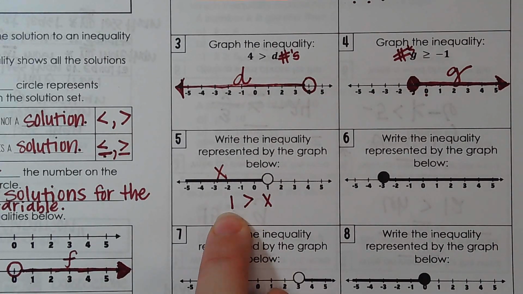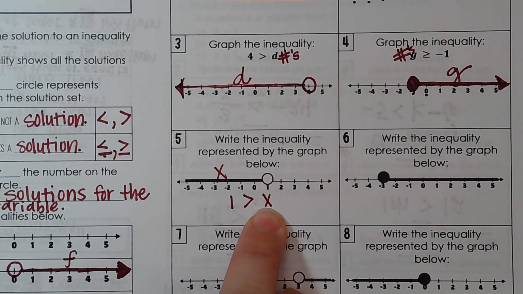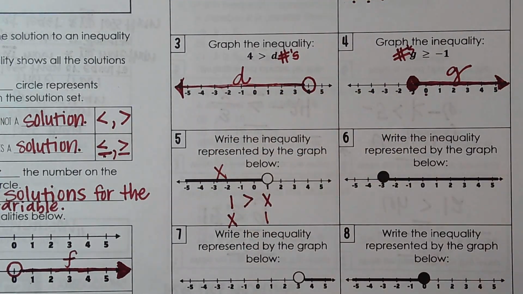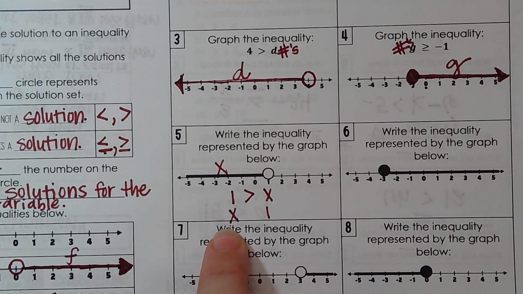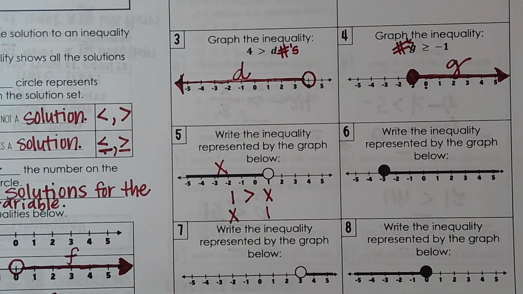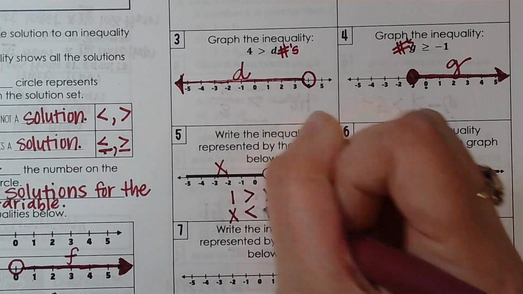Now, do you see how I put my number first before my variable? Well, I could put my variable first and then my number. There are 2 possible answer choices for this. So now, same thing. Ask myself, what is x to 1? Less than.